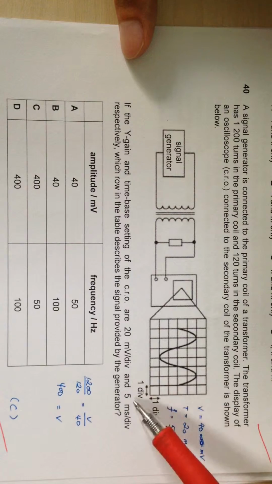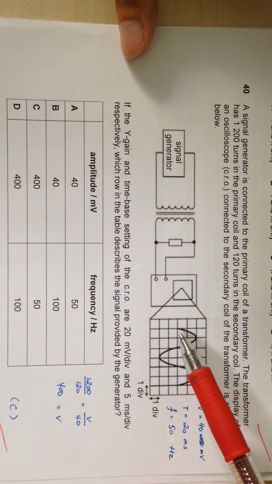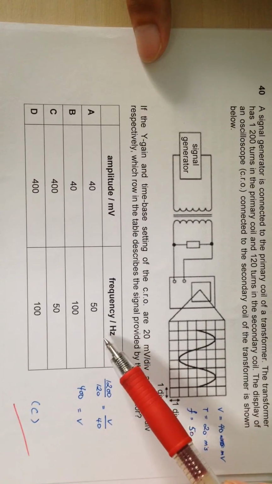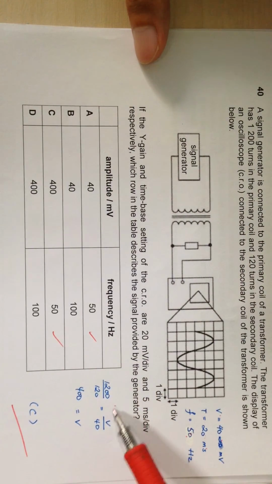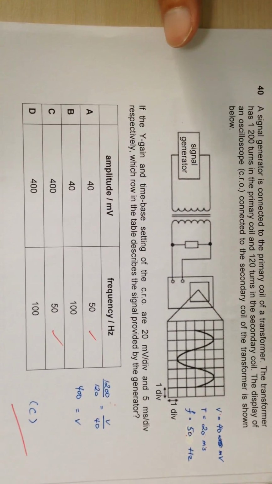Okay, for 40, you need to read the CRO reading and be very careful with the unit here. If you read correctly, the voltage is going to be 40 millivolt. The period is from peak to peak, so you get 20 milliseconds. When you convert it to frequency, be very careful about this millisecond. You need to convert it into seconds first before you convert it into frequency. Once you have that, you can find out that your frequency is 50 hertz, so it's either this or this. Then from the voltage, you know the turns ratio, 1002 to 120. So do your conversion here. You find that the primary voltage is 400, and that's it. Okay, good luck.